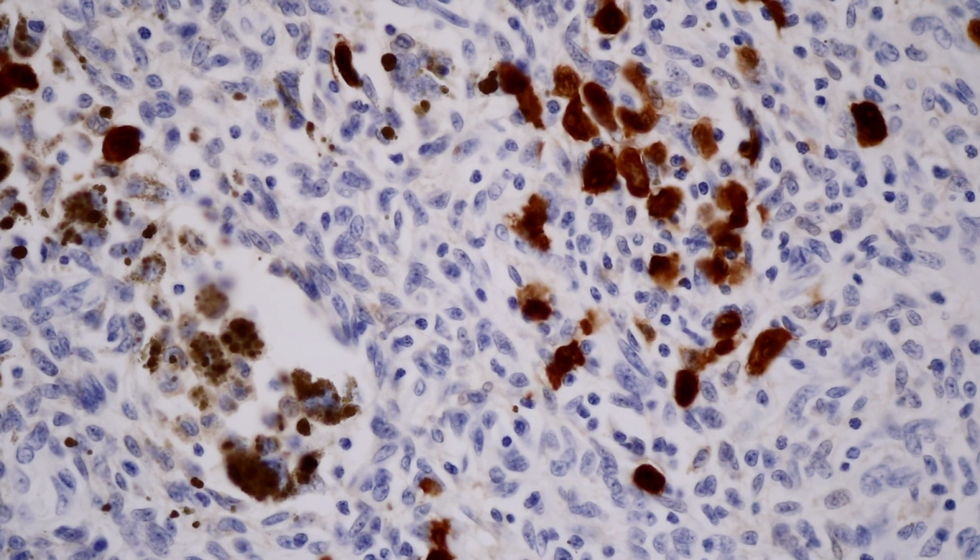SOX10 might be a better choice if you're looking at something and thinking, is it dermatofibroma that's got a bunch of hemosiderin versus some sort of melanocytic neoplasm that's making a bunch of melanin. I would say SOX10 might be better in that setting because it would avoid this problem here.